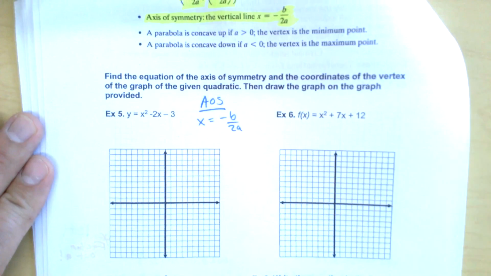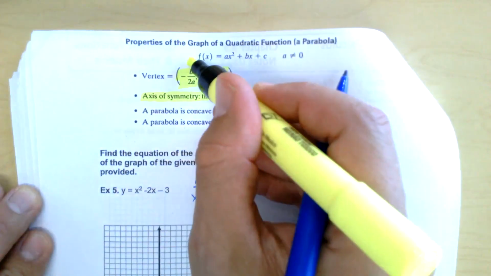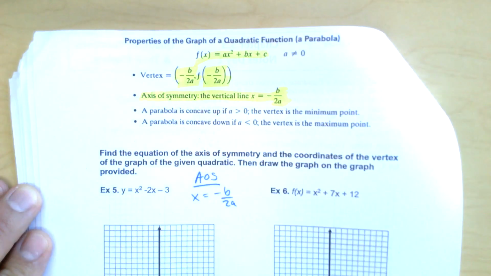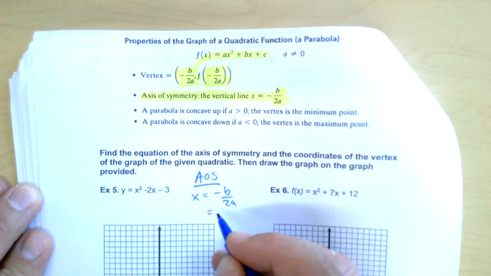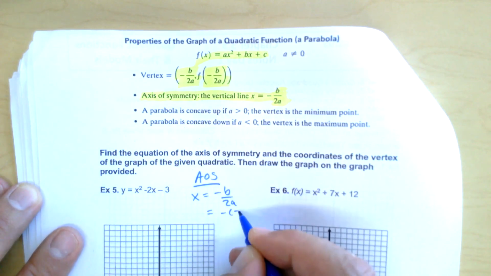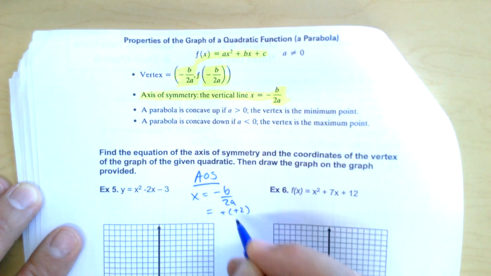Now, again, I'm assuming that we're aware what a and b are. A is the number in front of x squared. B is the number in front of x. Okay? So I'm going to go ahead and set this up. I've got x equals negative b. So I have a negative 2. That makes that positive 2.